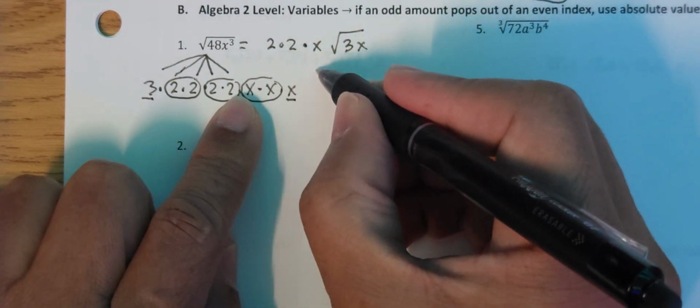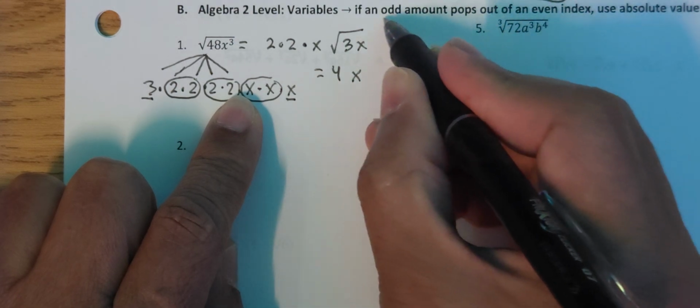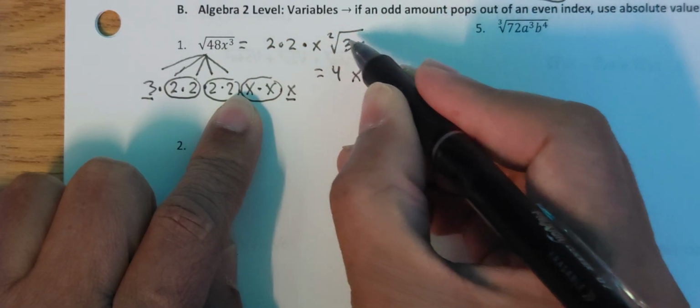So when you multiply 2 times 2, that gives you 4x, but then notice the power of this x is 1, which means the power is odd, and the index is even because this is the square root, right?